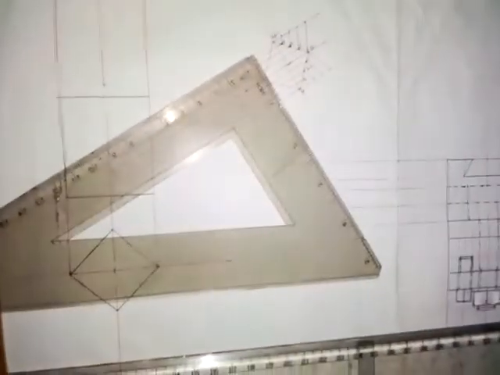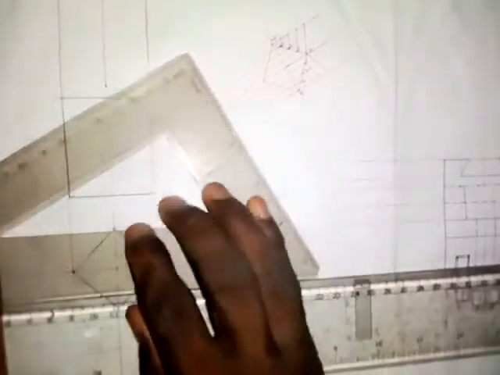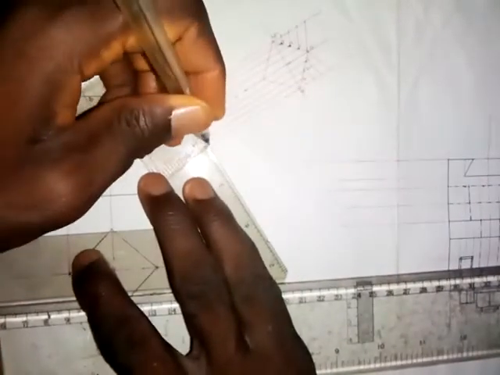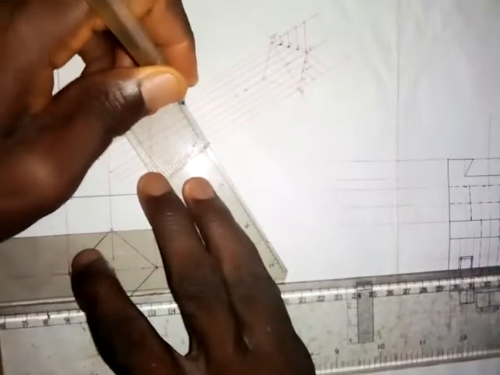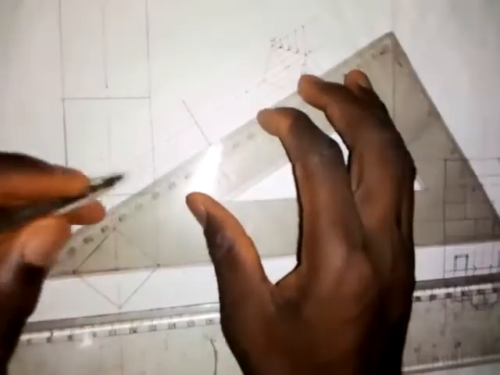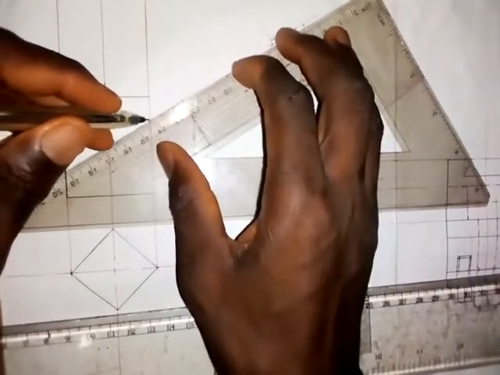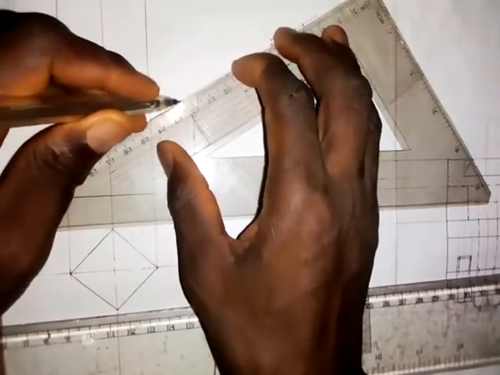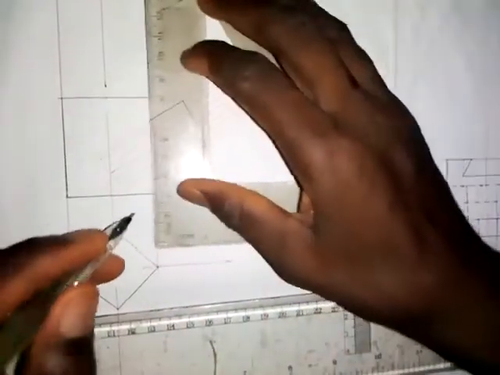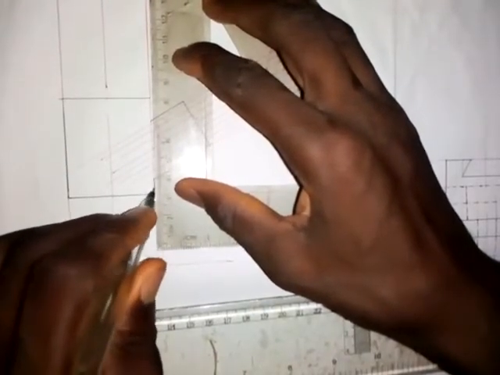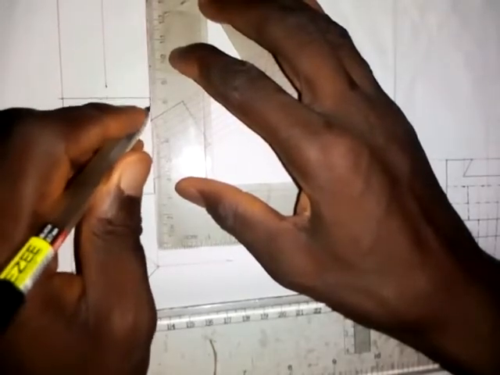So with the 30-degree side of my set square and 60-degree side of my set square, I will draw this line like this, and then I'm going to make this line a thick line. So I will also make this a thick line. Then the distance from here to here will be a thick line. From here to here will be a thick line. Alright, so we'll come back to this.